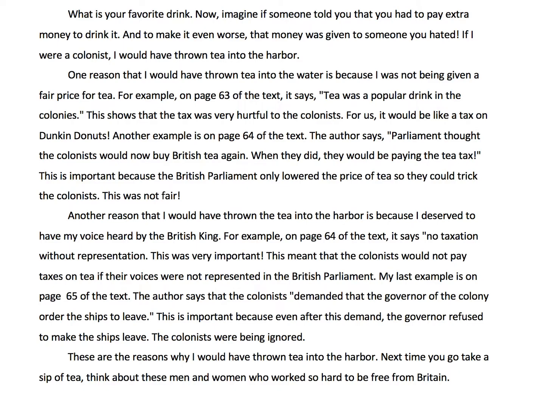Let's do it. So, what is your favorite drink? Now, imagine if someone told you that you had to pay extra money to drink it. And to make it even worse, that money was given to someone you hated. If I were a colonist, I would have thrown tea into the harbor. That seems okay. It seems to make sense to me. I feel like there's not too many extra words. There's enough. Let's read on.